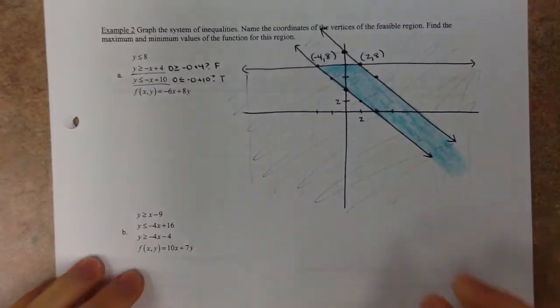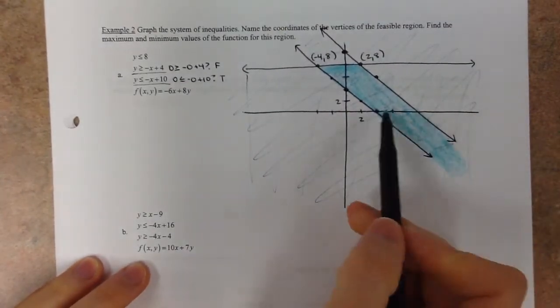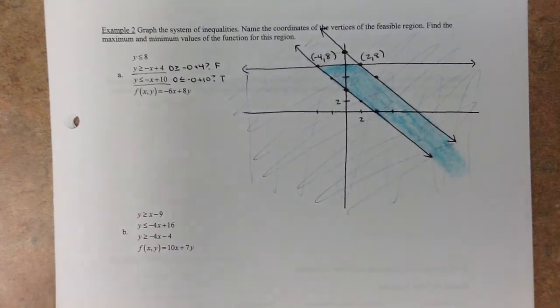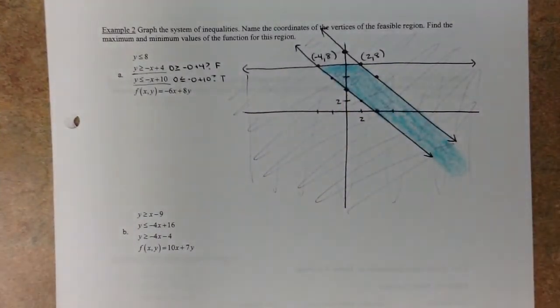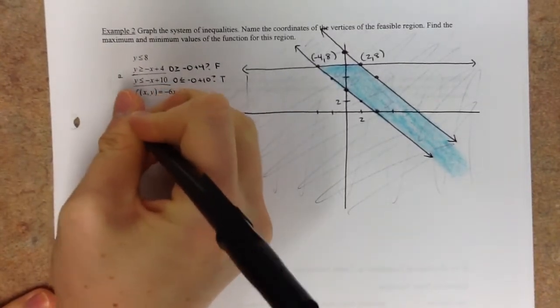And then really I just keep going forever in both of these directions. So I thought for a second that that might be a vertex, but it's not because we keep going this way. So really we are only going to have the 2 points there that bound our region in any direction. And so it's going to keep going like that. So when I plug in these 2 points, I'm going to plug in the point negative 4, 8.